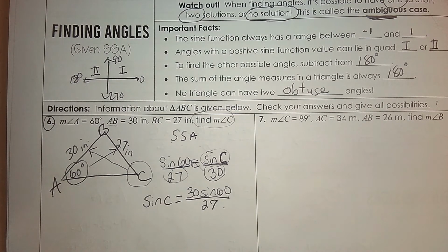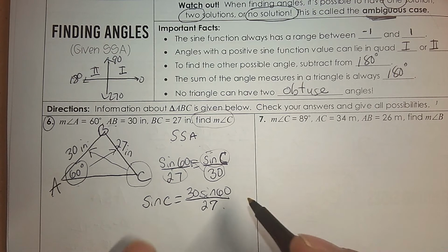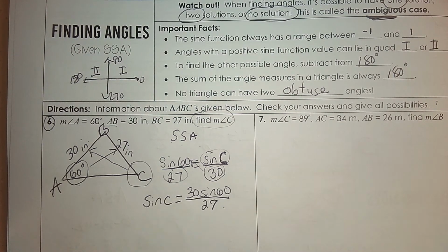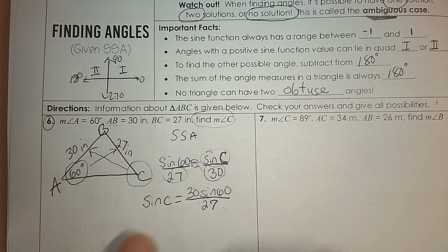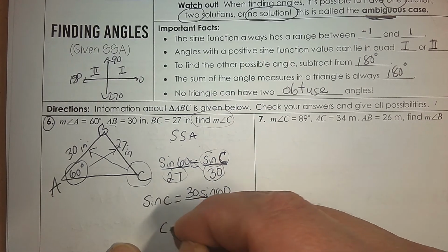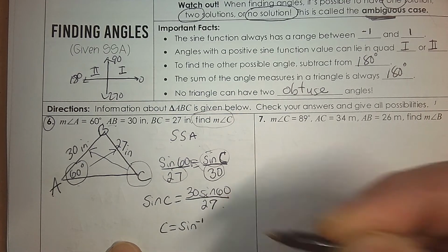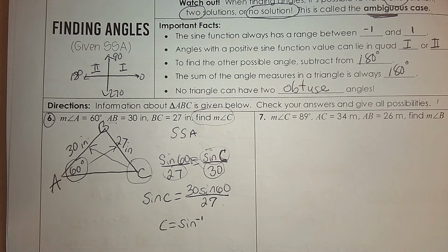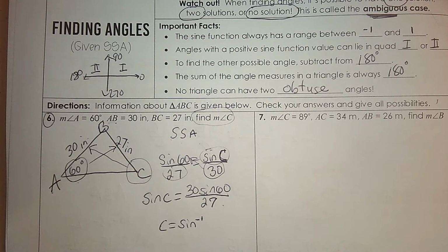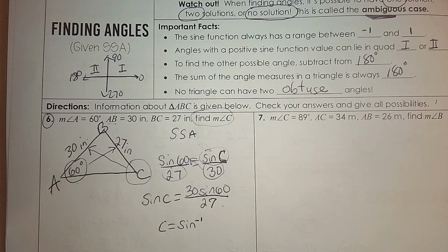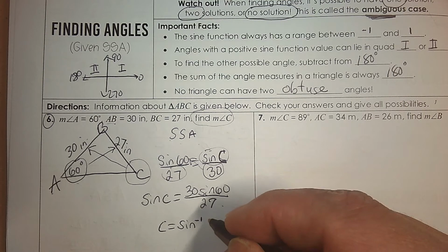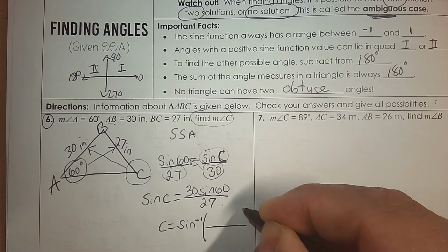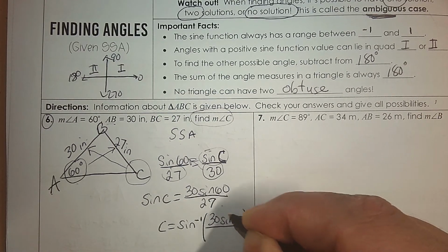But because we're finding a missing angle, there's one extra step here. How do I get C by itself? And when I solve an equation, you always do the inverse to get it by itself. So to get C by itself, I have to do the inverse of sine. So for trigonometry, whenever you see that symbol, that means you're finding a missing angle. So because I'm finding a missing angle, I'm using inverse. So inverse of what? That whole fraction. So 30 sine 60 over 27.